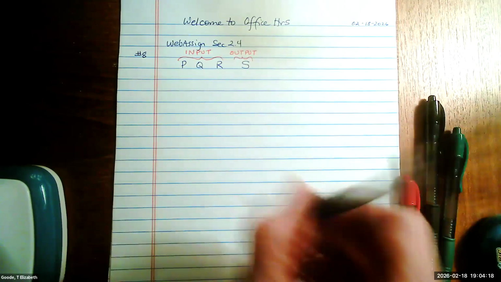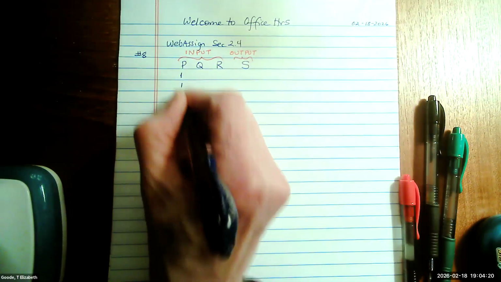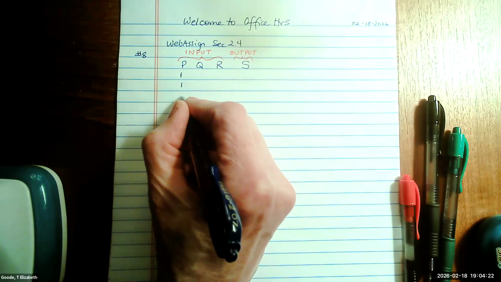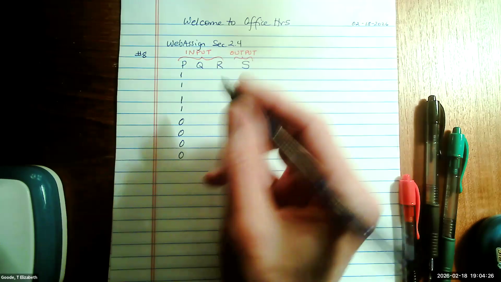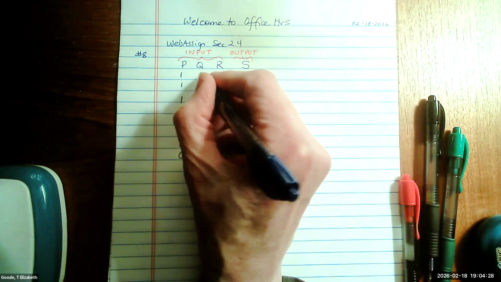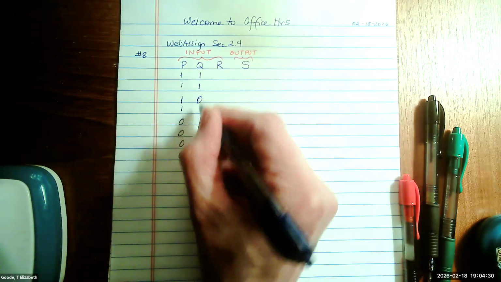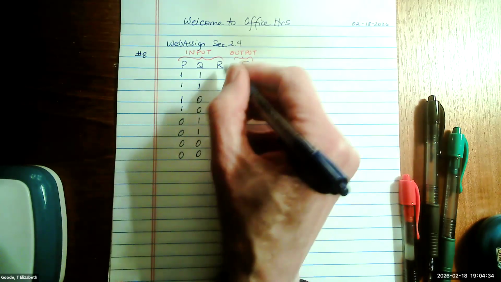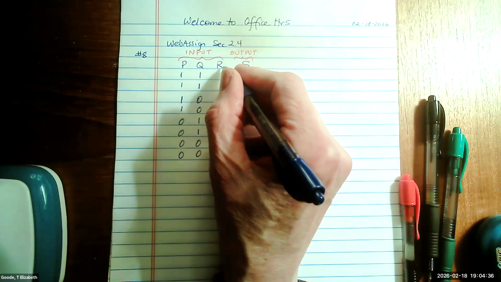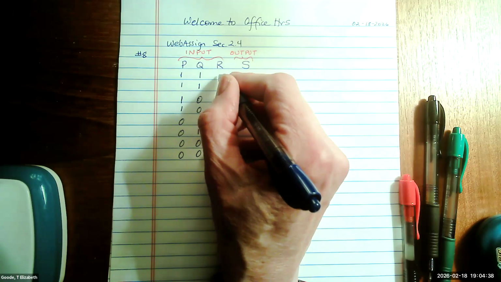All right, I'll stop sharing and let's take a look at this. Under P, it's 1111, which is like true, true, true, true. And then 0000, which is like false, false, false, false. And then under Q, it's 1100, 1100. This is the canonical way to set up a 3 input IO table.